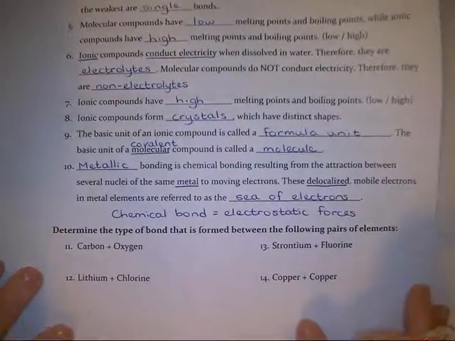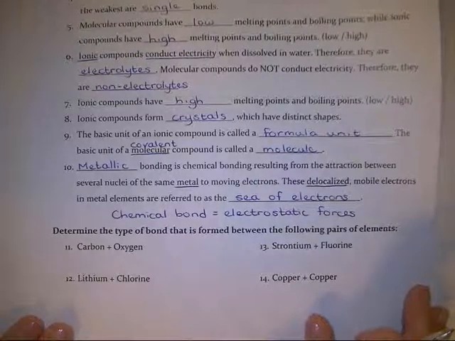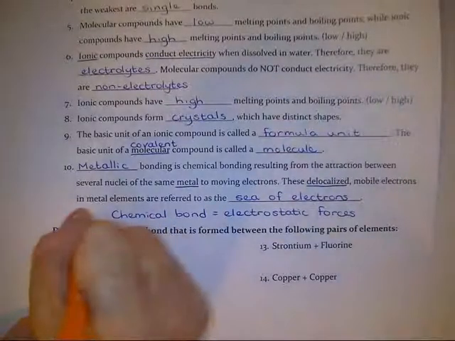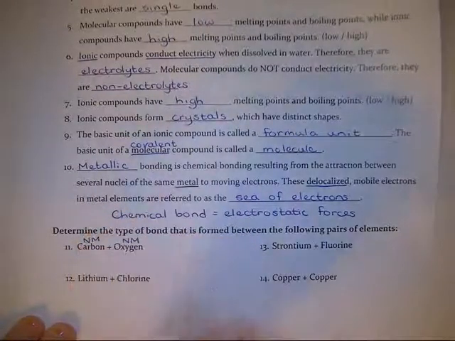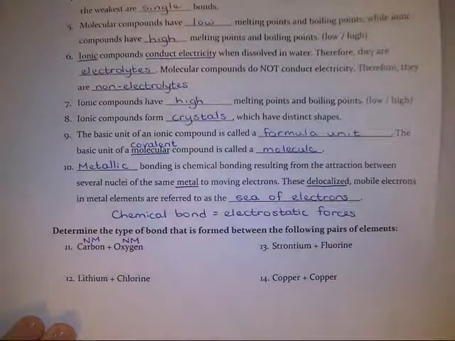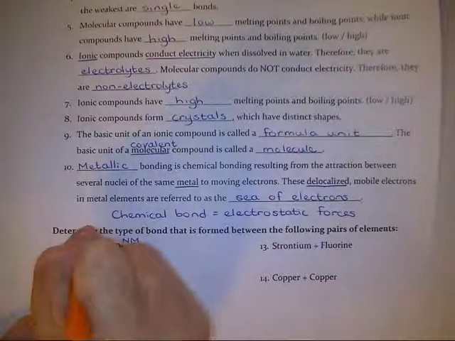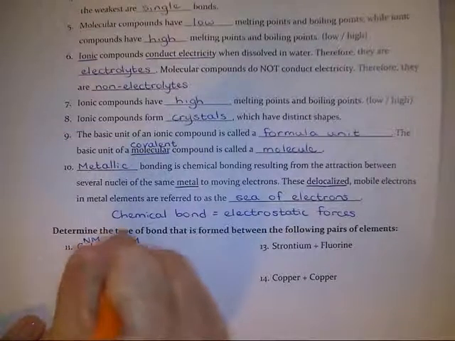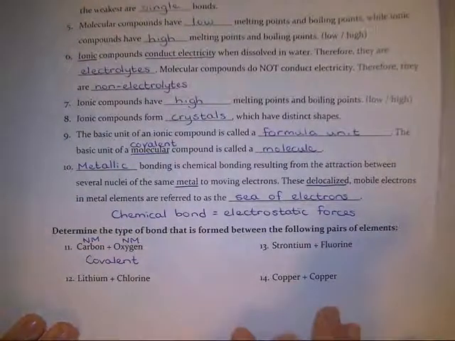Determine the type of bond that is formed between the following pairs of elements. Number 11, carbon and oxygen. Both of these are nonmetals. Okay? If you look on the periodic table, you'll see that both of them are on the right side of the staircase. Okay, so these will be covalent. Okay, both nonmetals, that will be covalent.